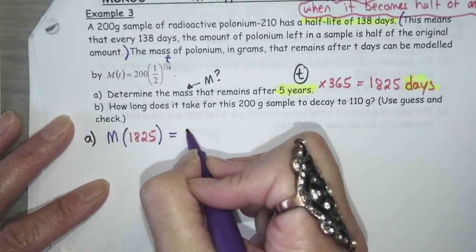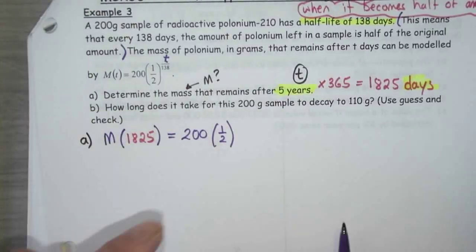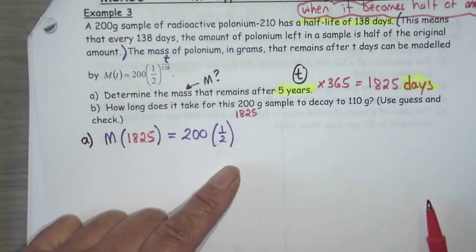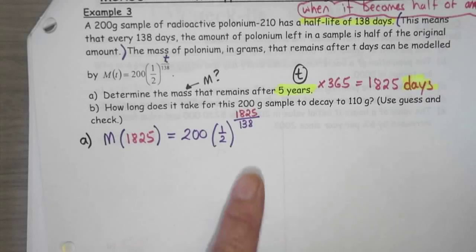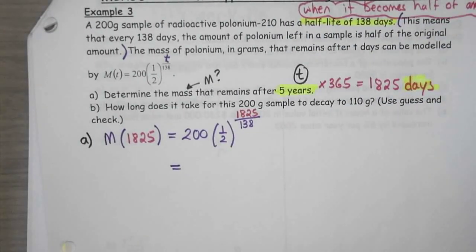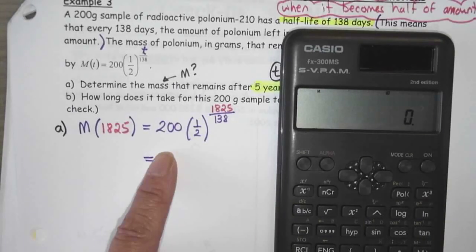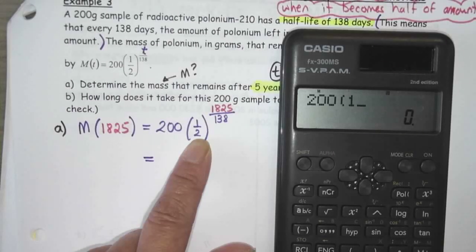So I'm going to go 200, times 1/2, and then up here we're putting the time, 1825 over 138 days, because that's how many times it went to half. So divide that by 138. And again, I would like you to plug this straight into the calculator and not approximate. So let's go 200 times, and you can do 1 divided by 2 inside there, or 0.5, right?